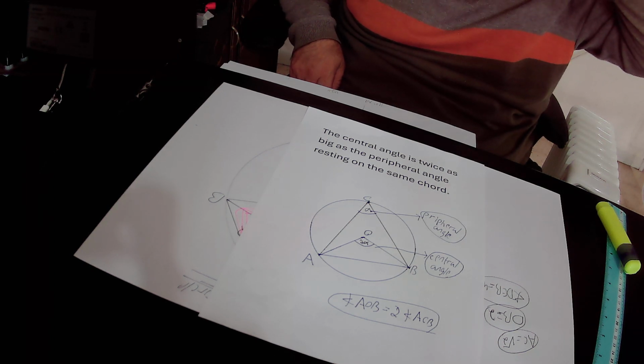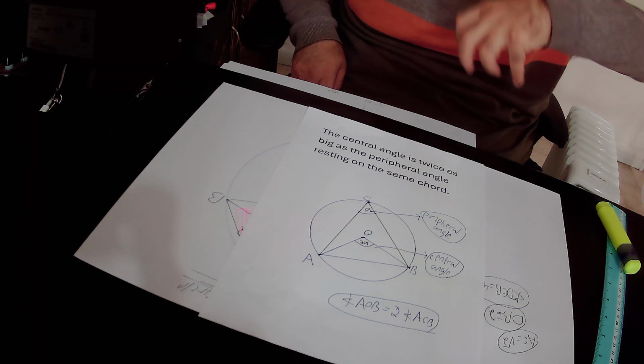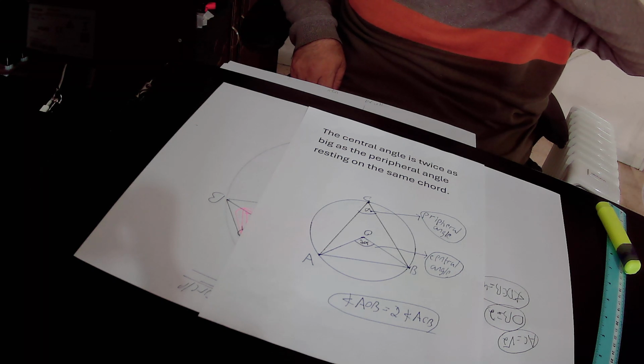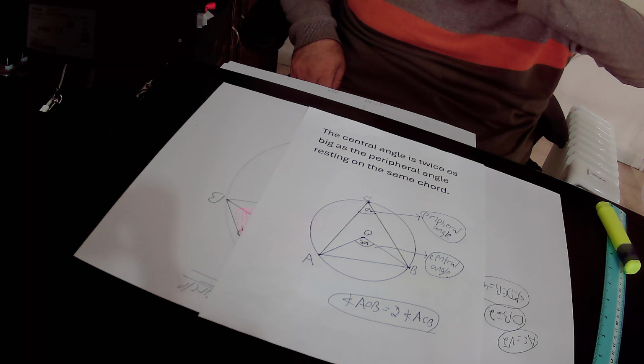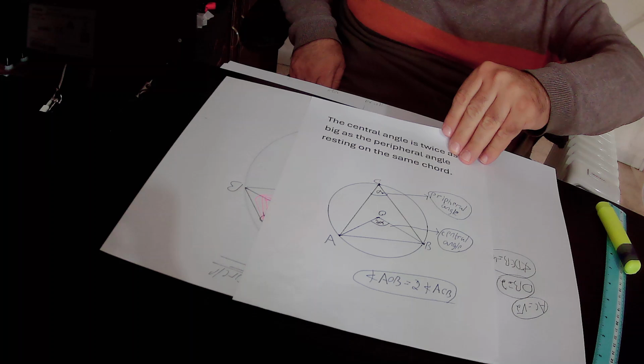So actually, the central angle is twice as big as the peripheral angle that rests on the same chord. That is the rule, the first rule.